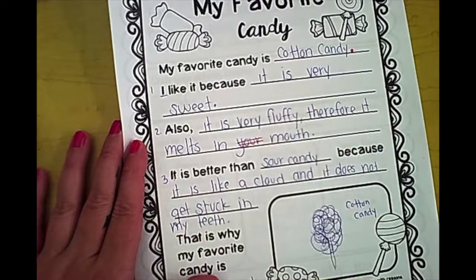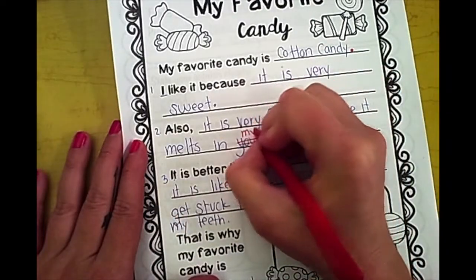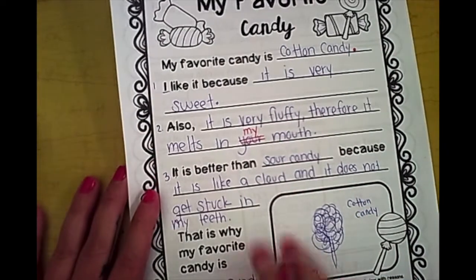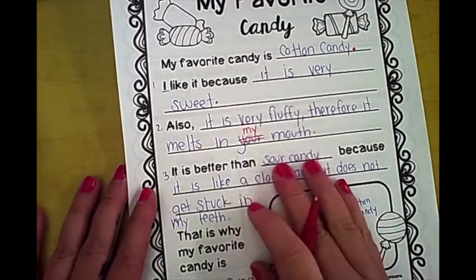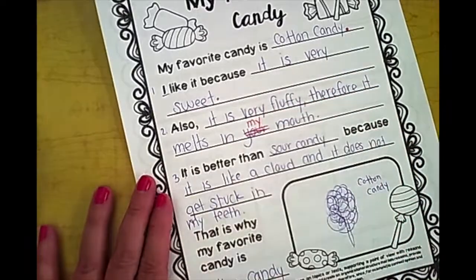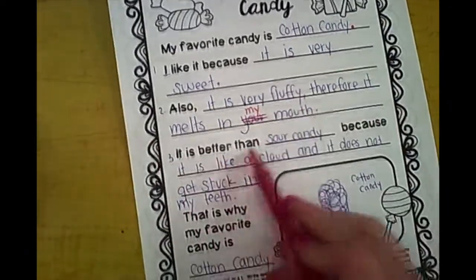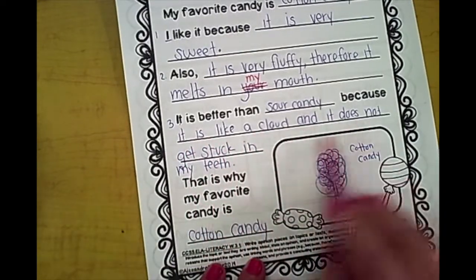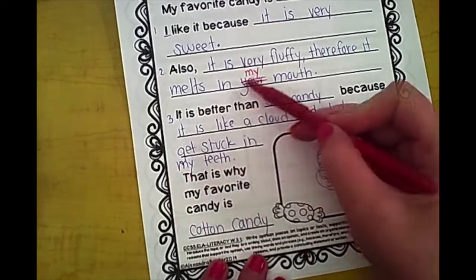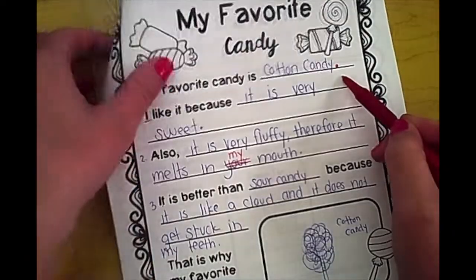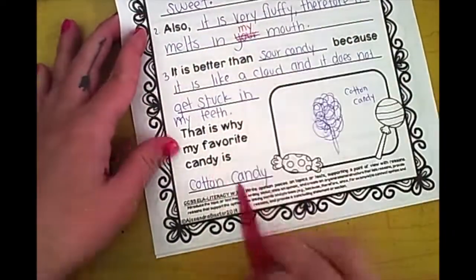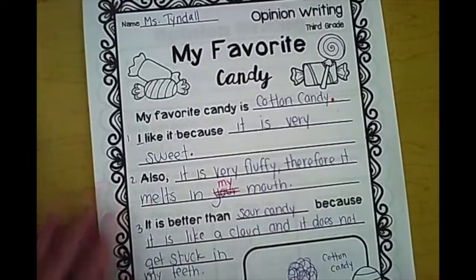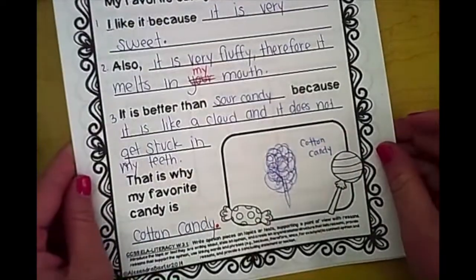So what you can do is if you make a mistake, go over it. Everyone makes a mistake when they write. It's better if you read it back to yourself and read it out loud. Even adults have to go back. See, I wrote this, and you know what? I'm changing that. It is better than sour candy because it is like a cloud and it does not get stuck in my teeth. So now we have both. I have my stop sign there. We have checking our stop signs, and I need to add a stop sign there. Now I am ready to write my final copy.